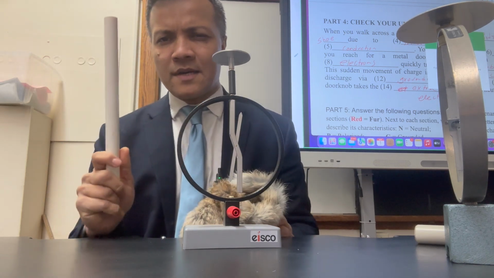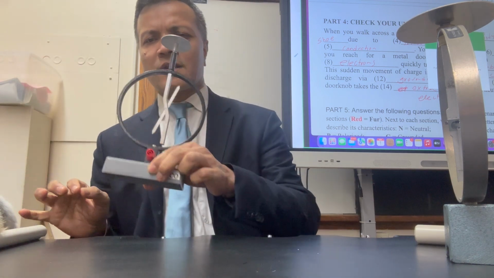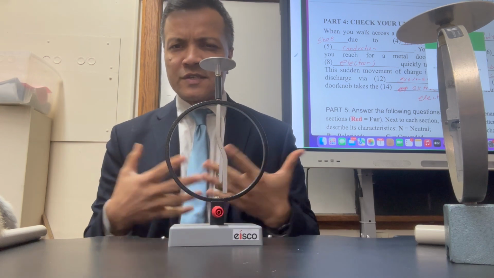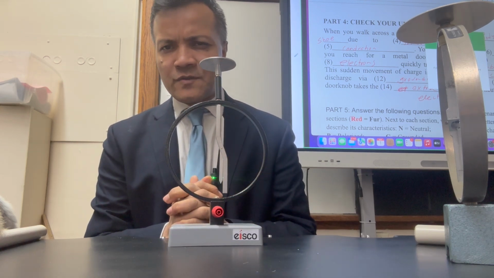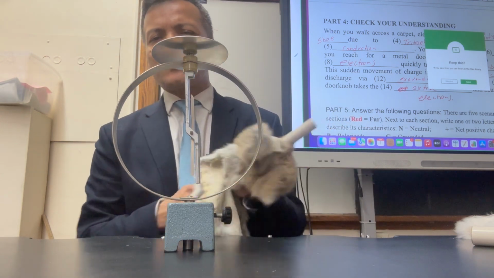This one has 4 electrons and protons, this one has 4 electrons and protons, and this one has 4 electrons and protons. Scenario one, 3 sections, all together have 24 electrons and protons, and there you go. Charged by induction. What does that mean? Charged with your touch. What happened?